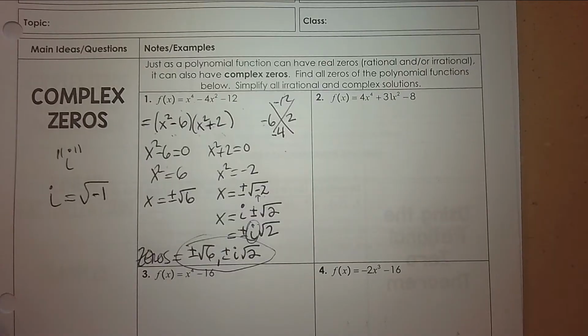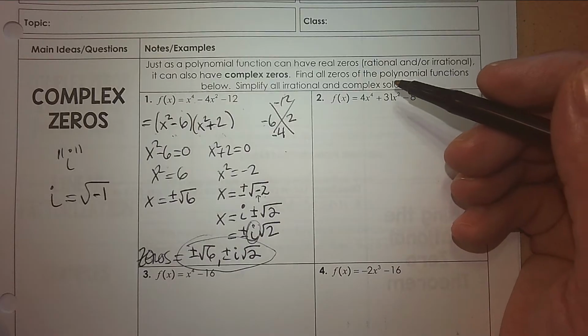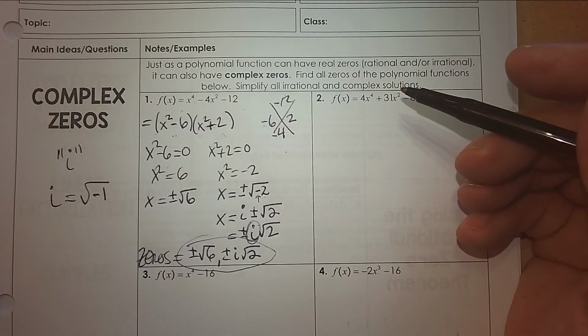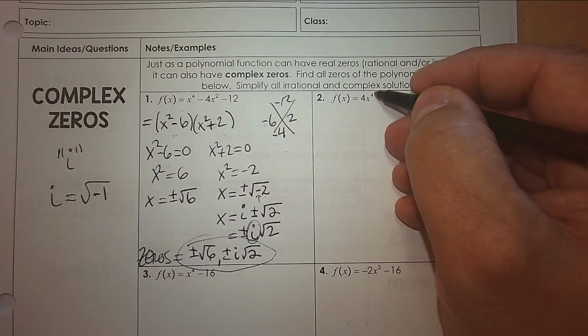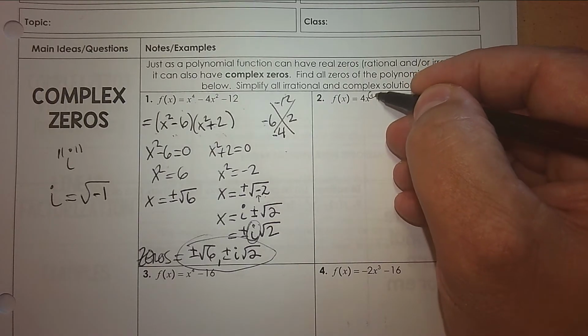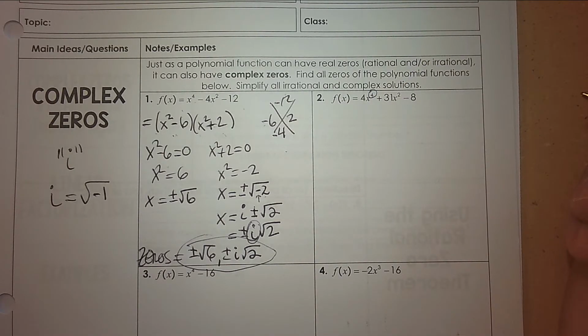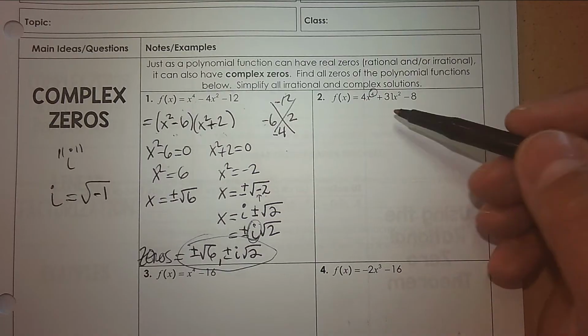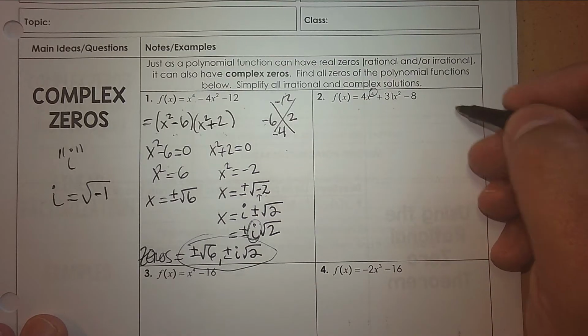Here we go. What's my goal again? Is to find all the zeros. The fundamental theorem of algebra says the degree tells you that. So what's the degree to number 2? 4. It's a trinomial. There's nothing they all have in common. So I'm going to factor this trinomial.